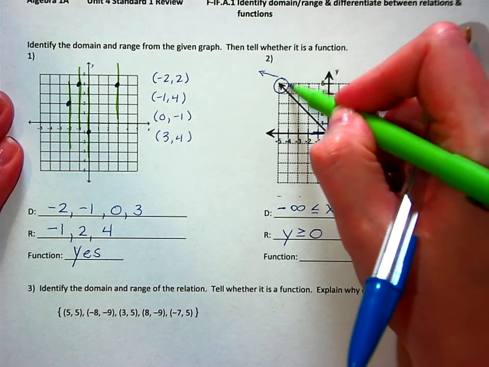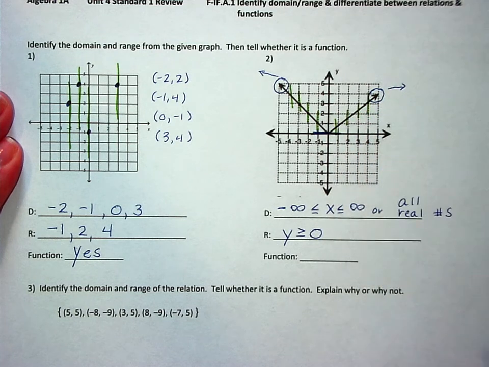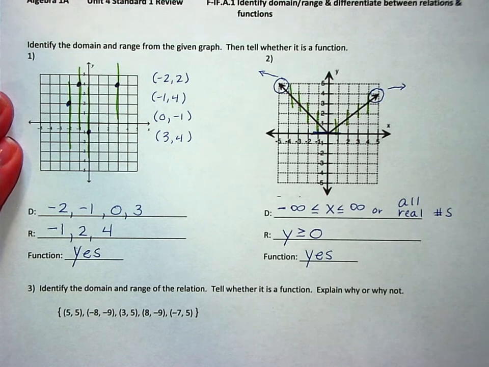Is this a function? If you draw your vertical line test through your graph here, that vertical line touches that graph once and only once, every single time. So yes, that is a function.